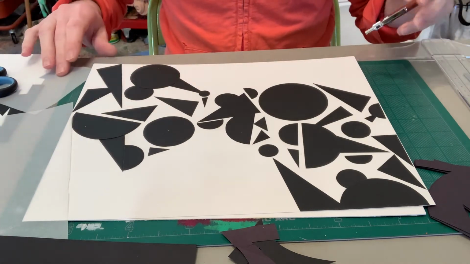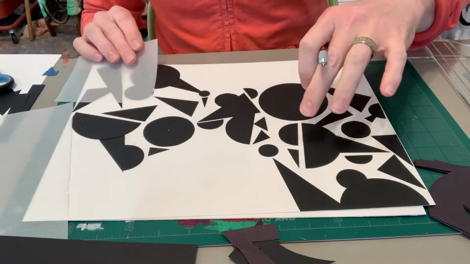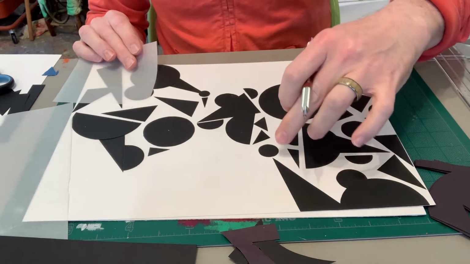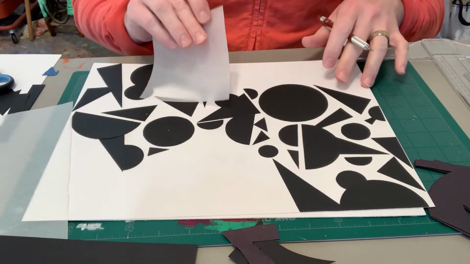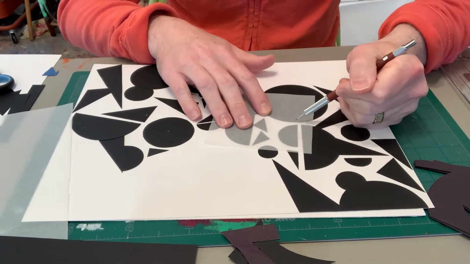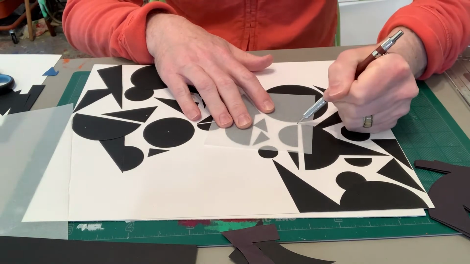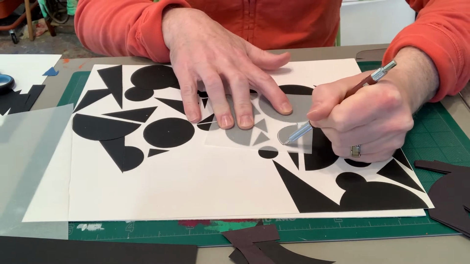So what you're going to do is use tracing paper to find negative space or white space shapes within this composition. Now you can cheat a little bit and I'll show you what I mean. So I find this shape here, and right here I've got this little gap. Well, I can use my artistic license to fill in that gap and then trace out the white shape.